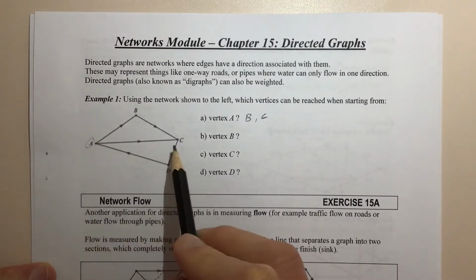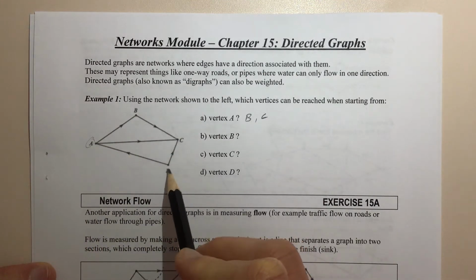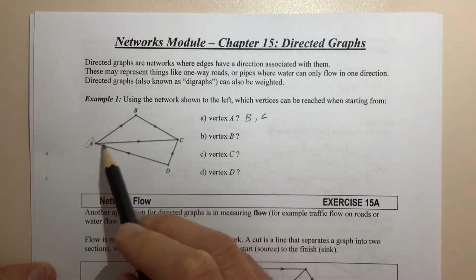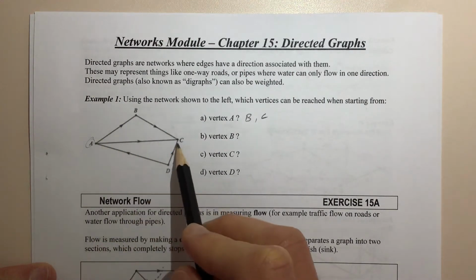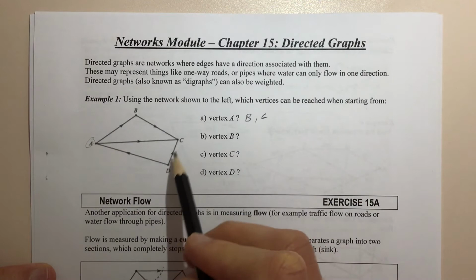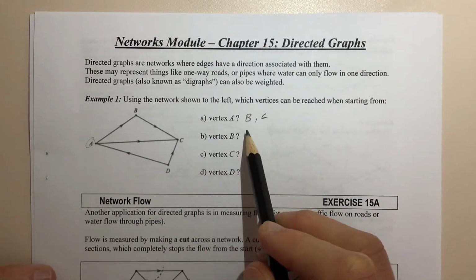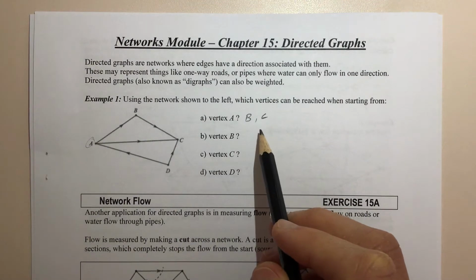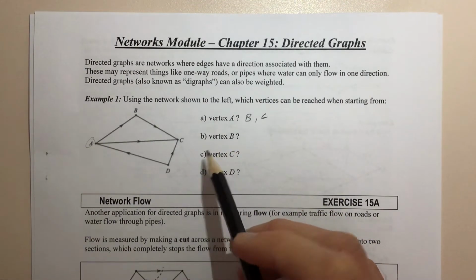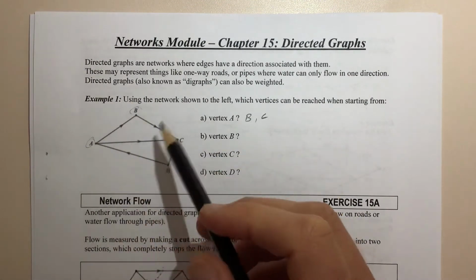We can go to C, but then we can't get from C to D. And if we went to B first, well, we could go from A to B to C, but again, we've got the same problem. We can't get to vertex D. So if we were starting from vertex A, we'd be able to get to vertex B and vertex C, but not D. If we started from vertex B, well, let's have a look.